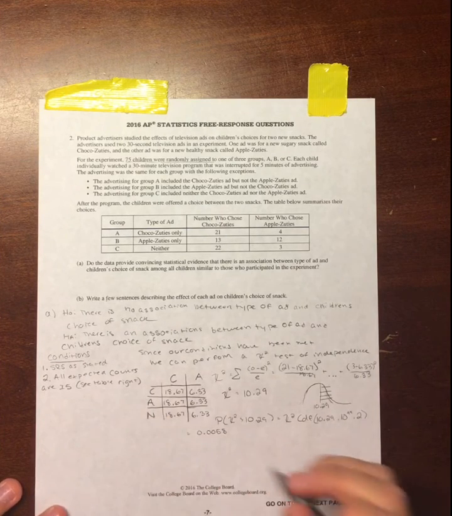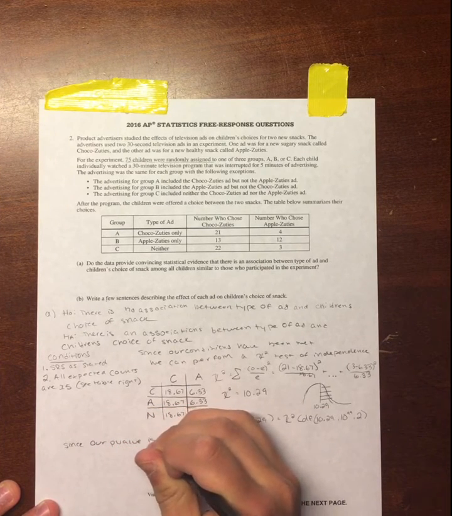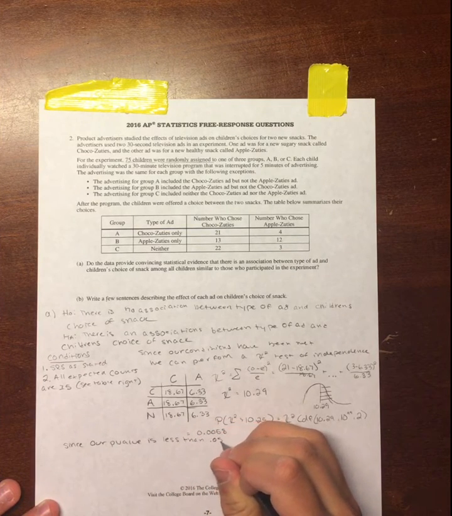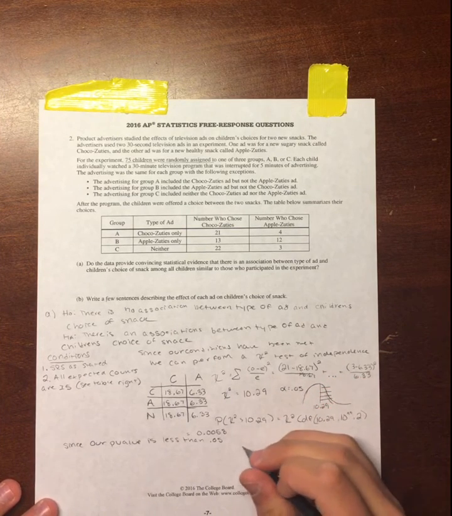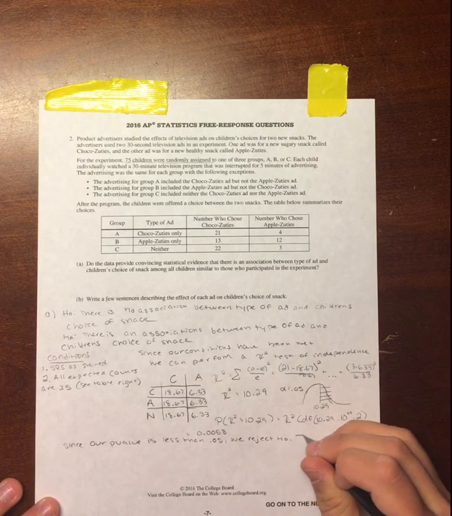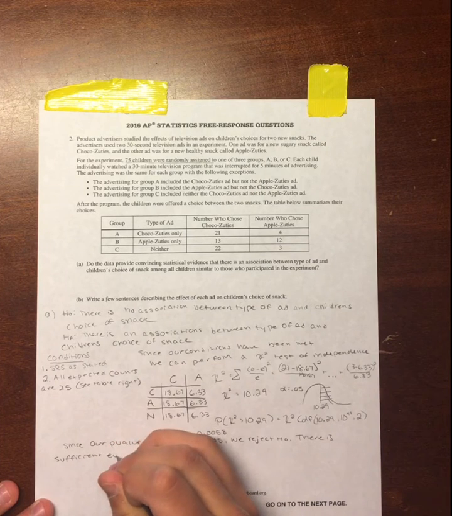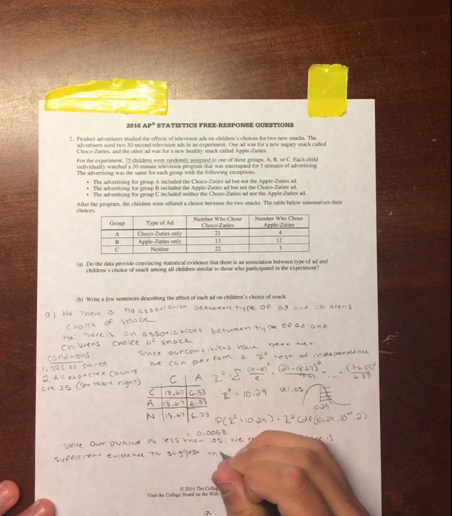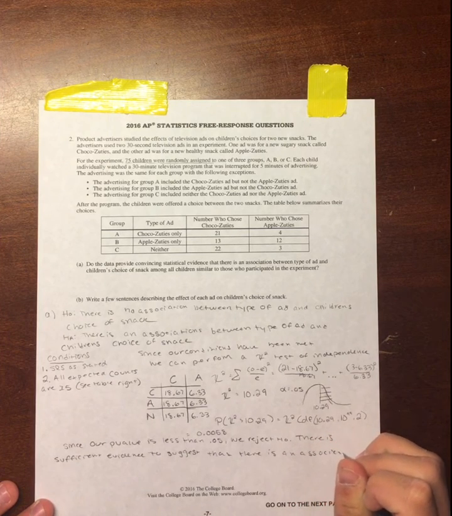And then our concluding statement for part A is, since our p-value is less than 0.05, which is our significance level, since it's less, we reject our null hypothesis. There is sufficient evidence to suggest that there is an association between the type of ad and choice of snack.